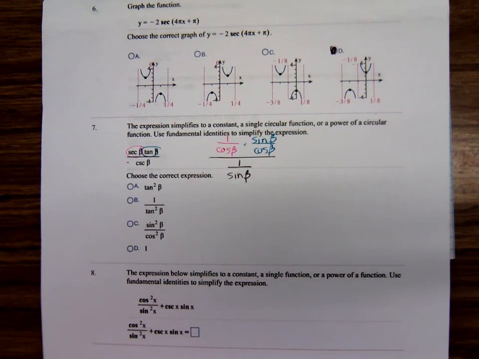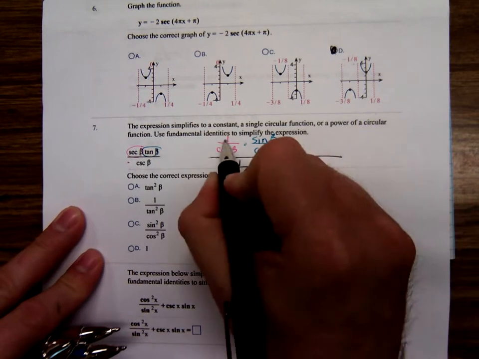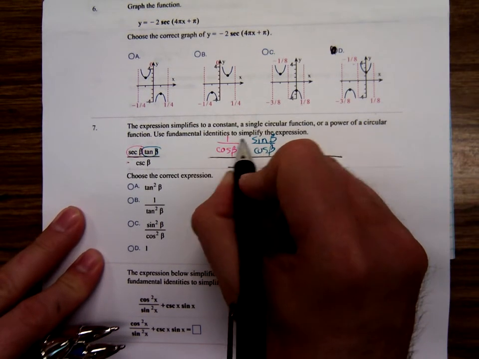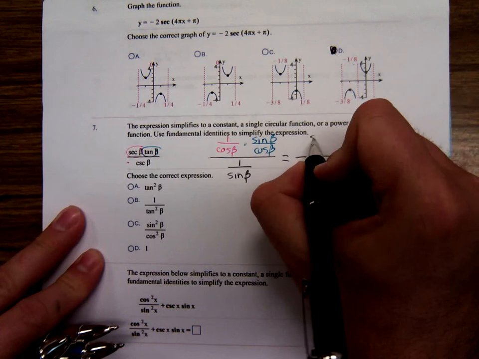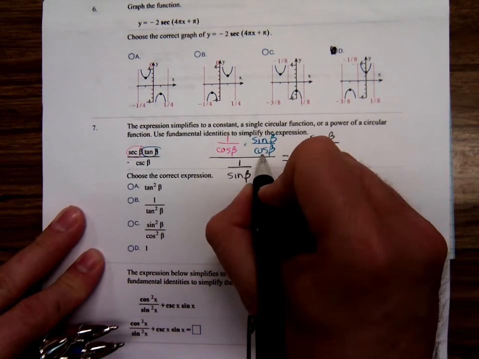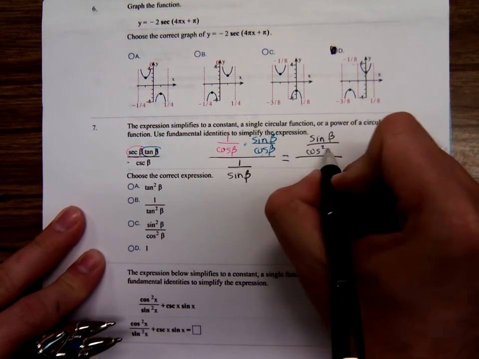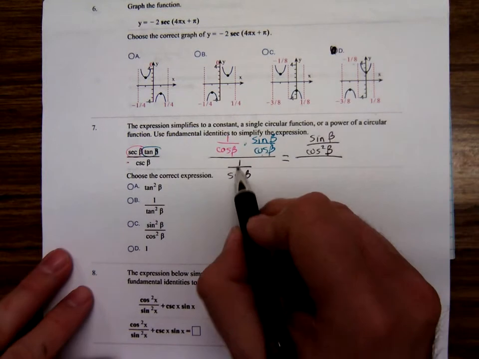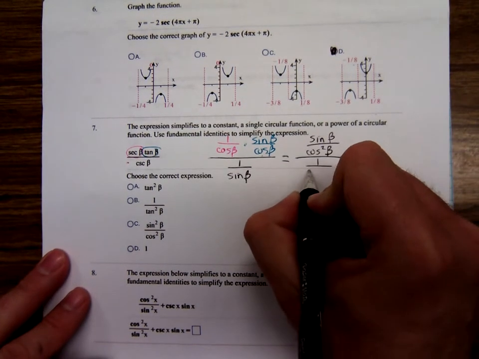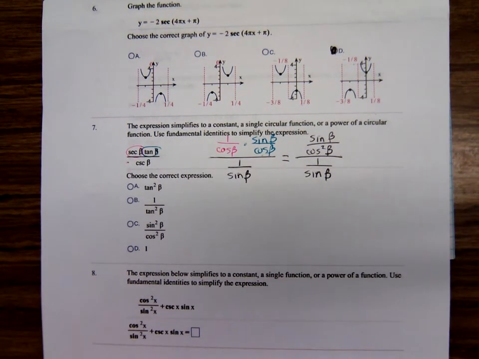Well, how do we want to go about simplifying this? I guess the first thing I'll do, I'm going to multiply this stuff on top. We'd have sine beta over cosine beta times cosine beta, cosine squared beta. And then this bottom, we still have 1 over sine beta. So what could I do to simplify this some more?